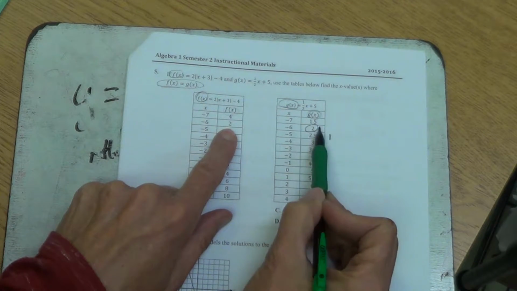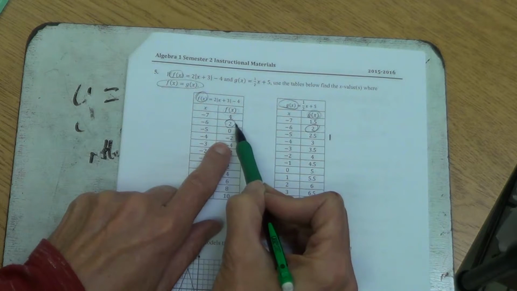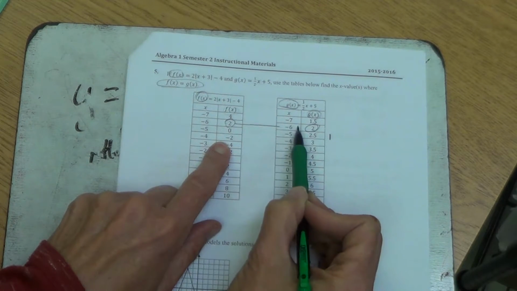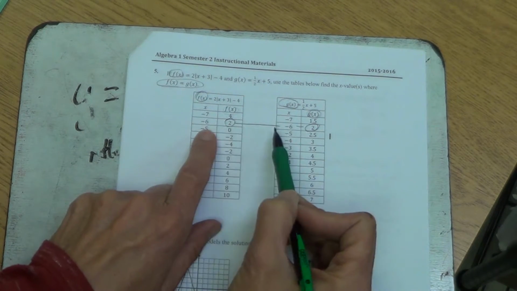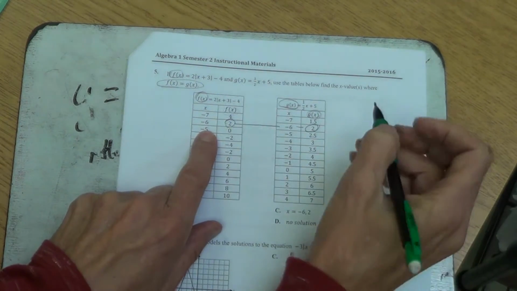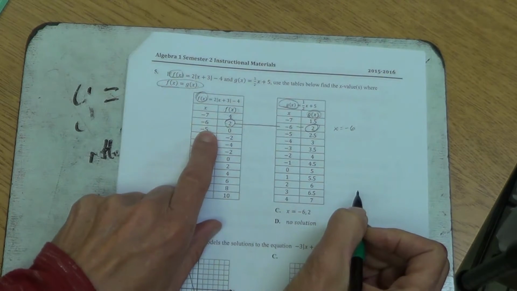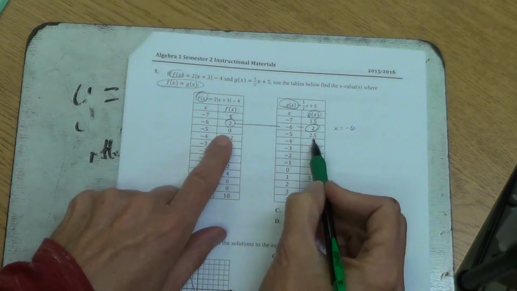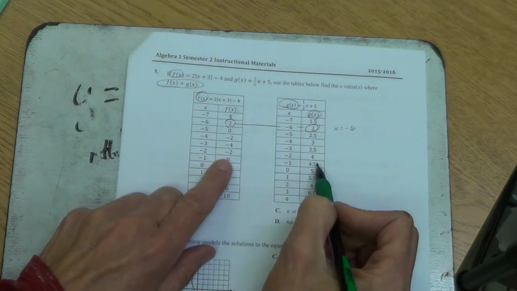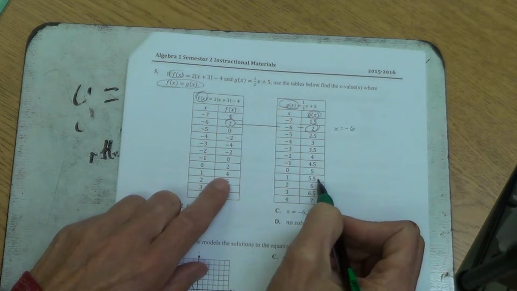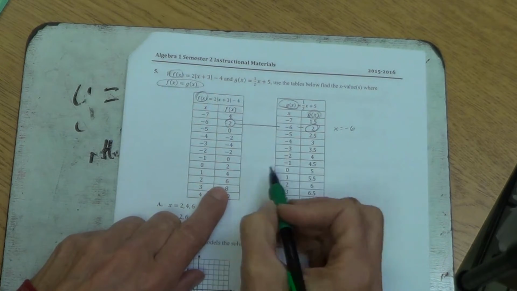Here at 2 and 2, they're equal. So when x is equal to negative 6, they're equal. If you continue to go down, you will find another spot, right here.